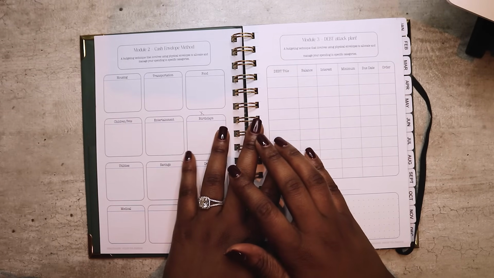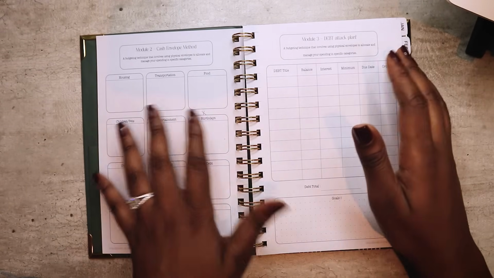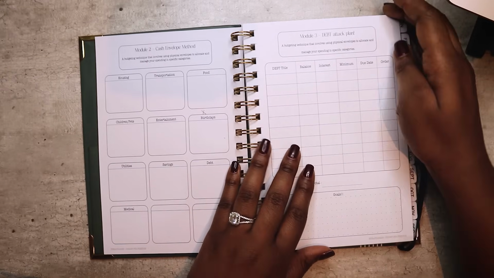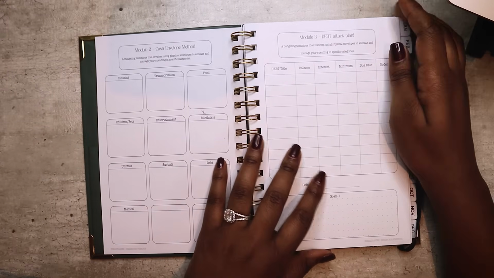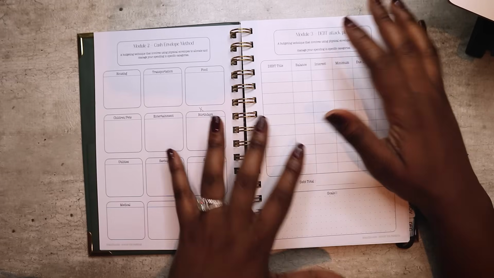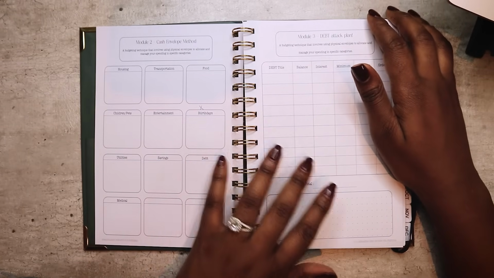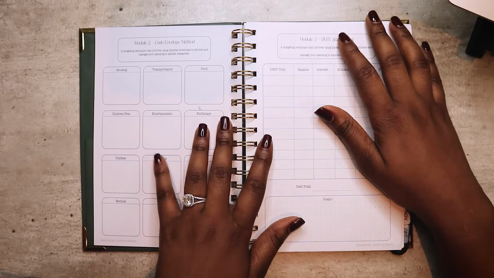In today's video, I am basically going to be setting up my budget binders and getting ready for me to get back to work and actually just start budgeting properly, as the festive season is now over.